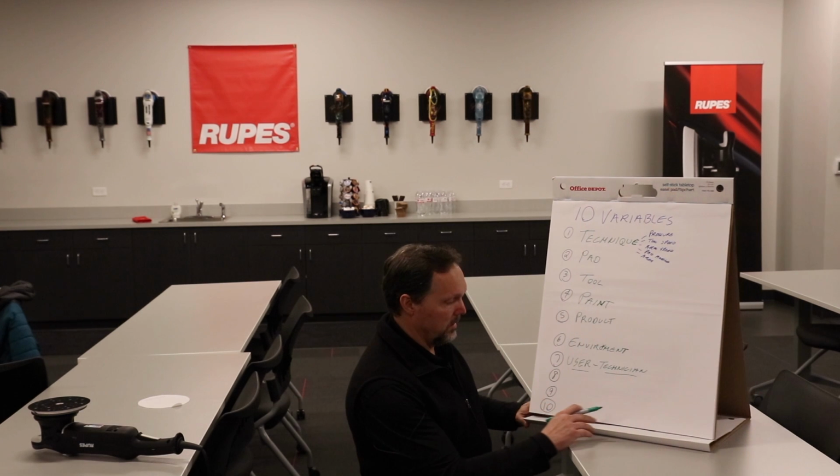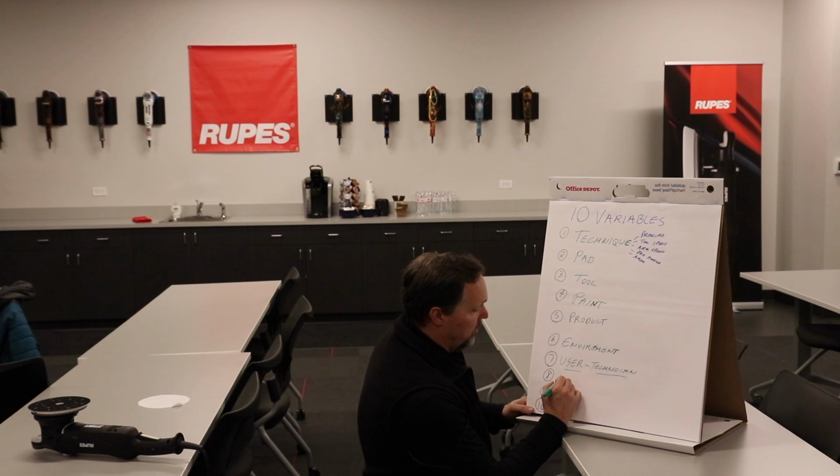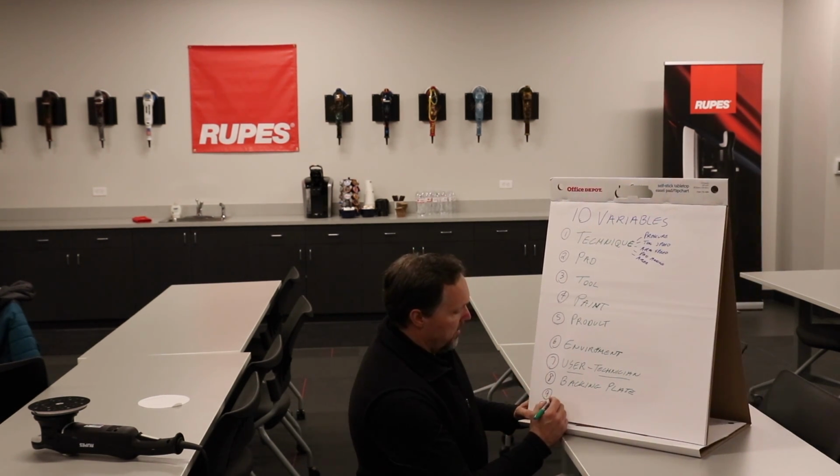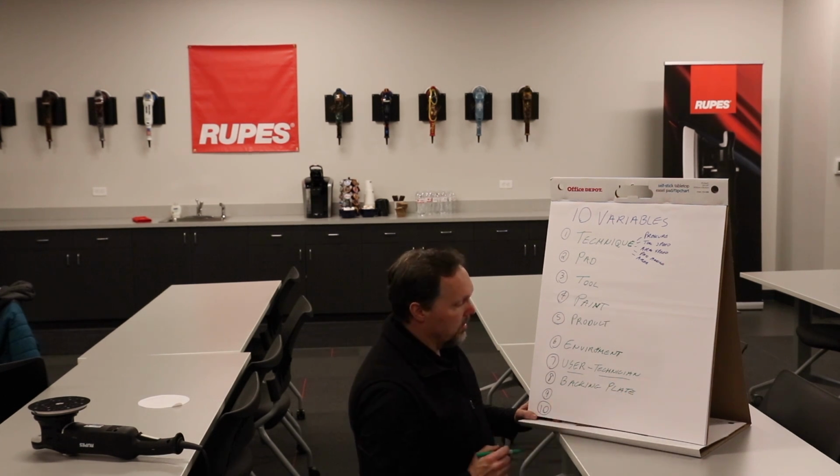I'll give you one because it's the one that most people don't get, but it's so obvious that you don't even think about it. And that is the backing plate. You might think it's part of the tool, but I make it separate because it is such an important variable. Think of this with rotary. If you take a soft, cushiony backing plate and switch it to a hard backing plate and leave everything else the same, you will get a different result. Hard backing plates put more swirl in the paint. Soft ones put less. So backing plate is definitely a variable. Size of the backing plate would also fit into that, the diameter of the backing plate.